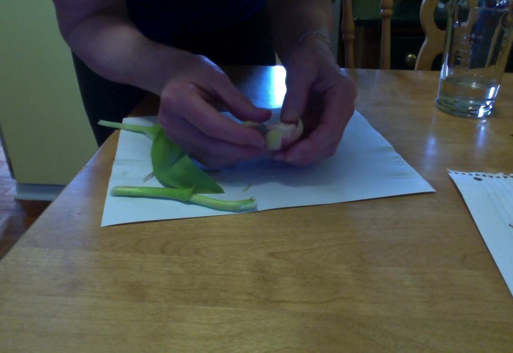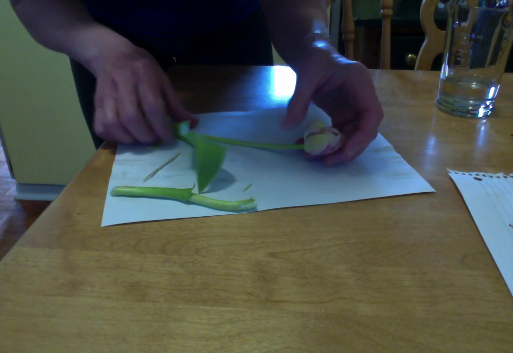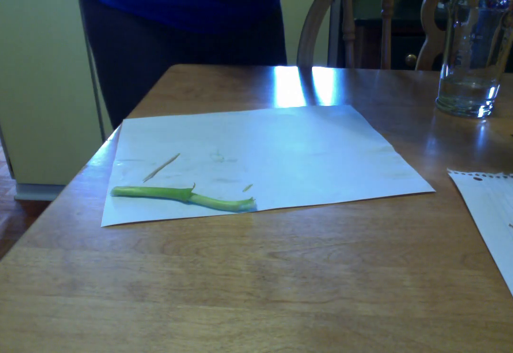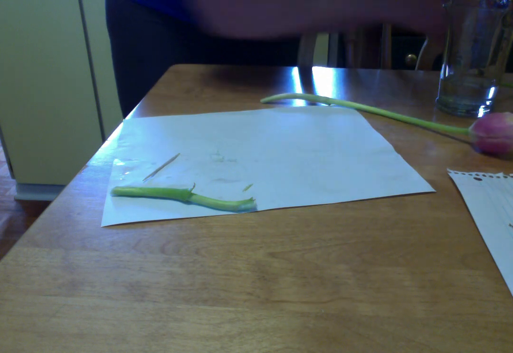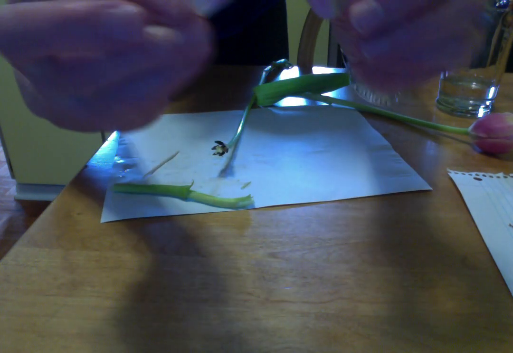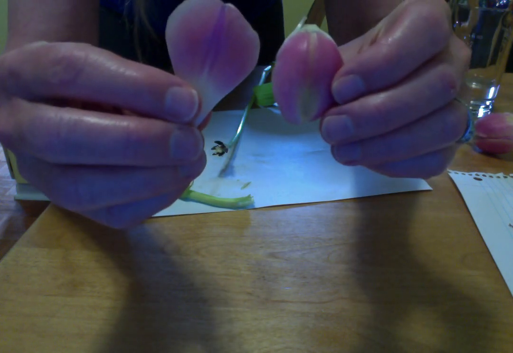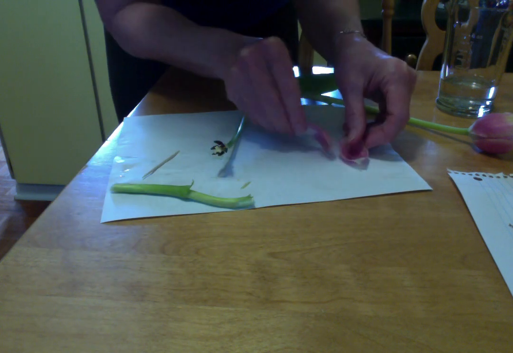So what do you think the petals are for? Well, the petals are to attract pollinators like bees, and I'm going to put this one back in my jar, but I'm going to use these ones that I already kind of pulled apart. So the petals are to attract bees and other pollinators, so butterflies and bees. So they're often bright colors and pretty colors to help attract them.